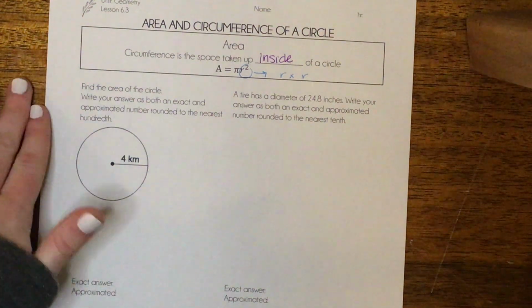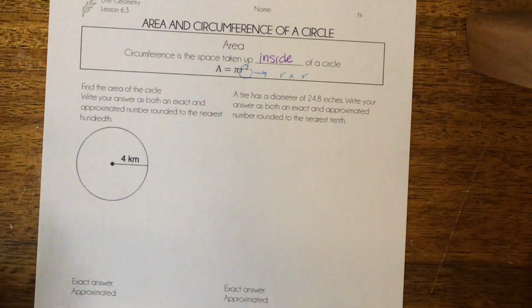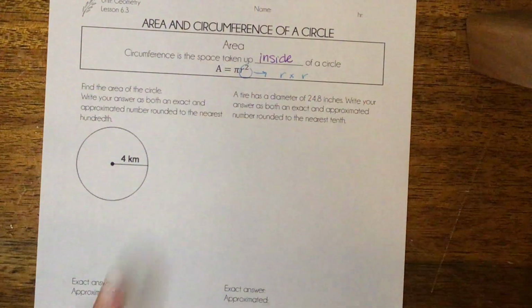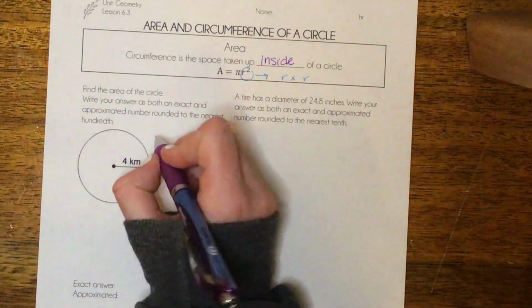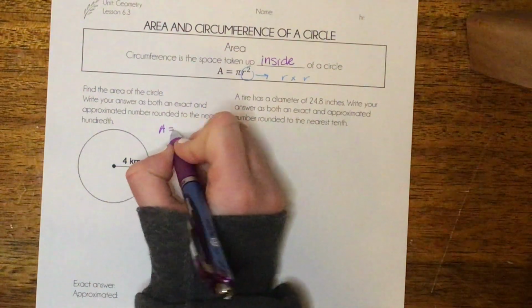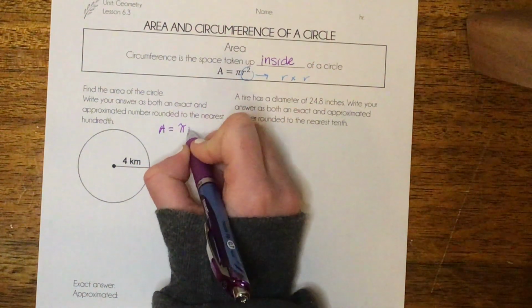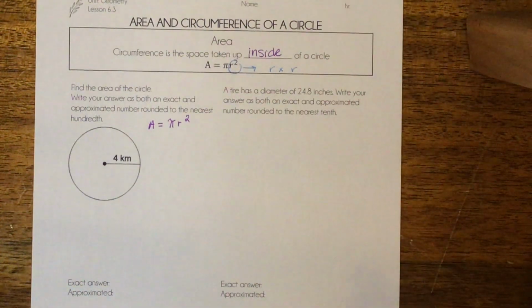So it says, find the area of a circle. Write your answer as both an exact and approximated number rounded to the nearest hundredth. Okay, so I'm going to take my formula. Always start by writing your formula. My area is equal to pi times the radius squared.